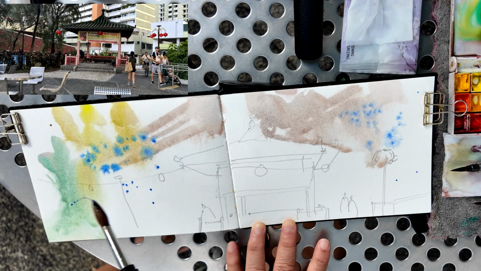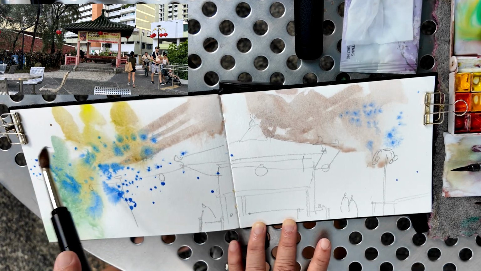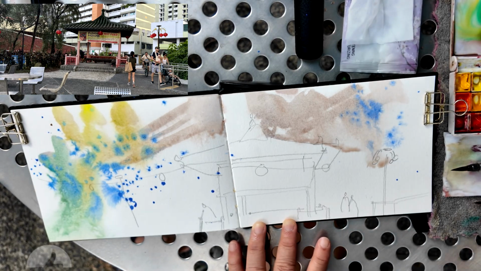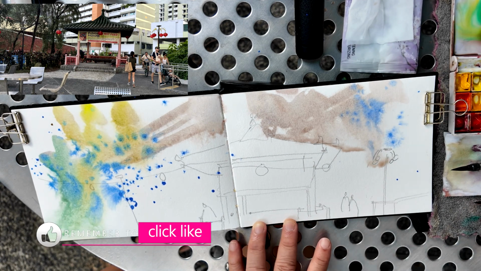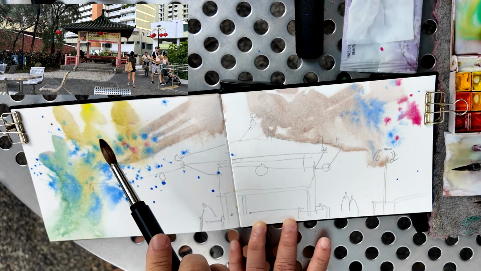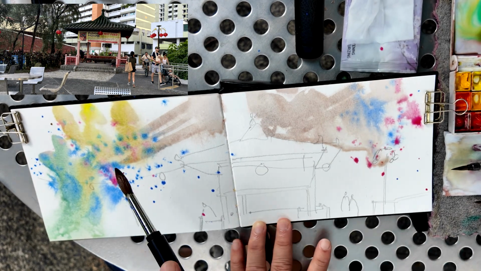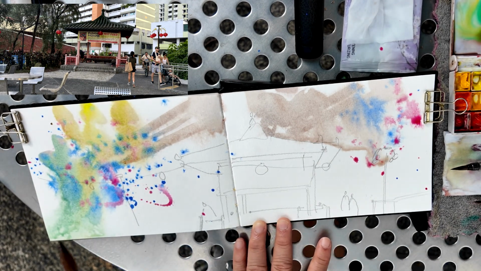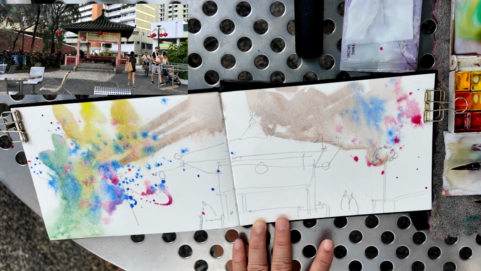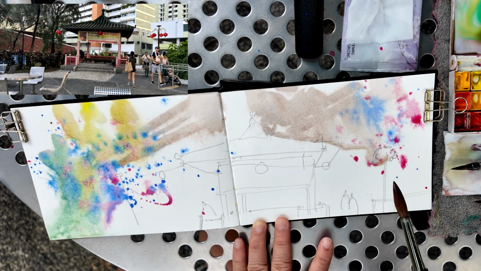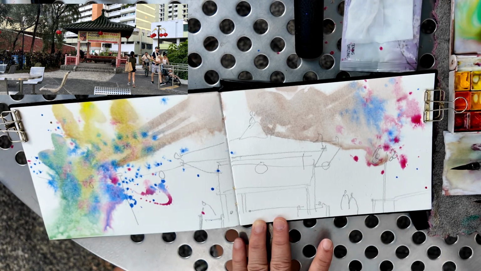I splatter some blue, cobalt blue that is, into the mix. It's making a mess. I enjoy it. Well, the mess is actually part of the fun. And I continue to put on some of my favorite colors as well. That is quinacridone rose. That makes purple if they mix. If they don't, your eyes will mix it in the style of the impressionists, if you like.